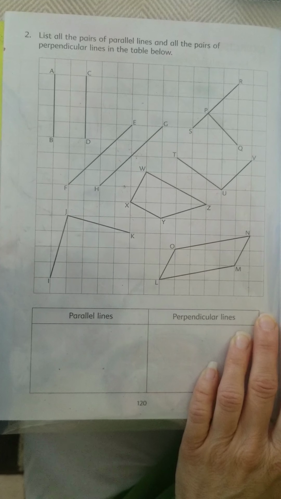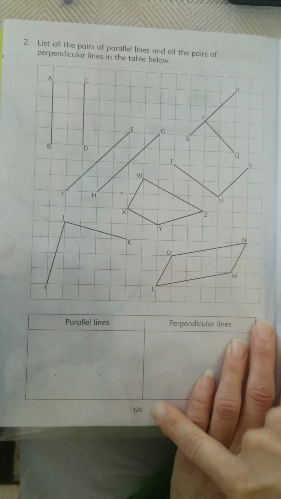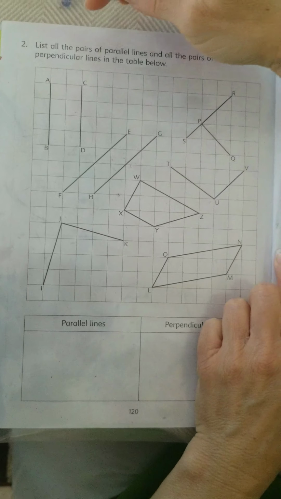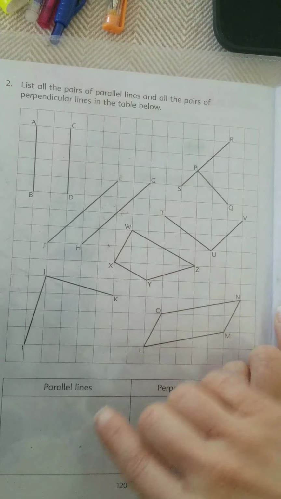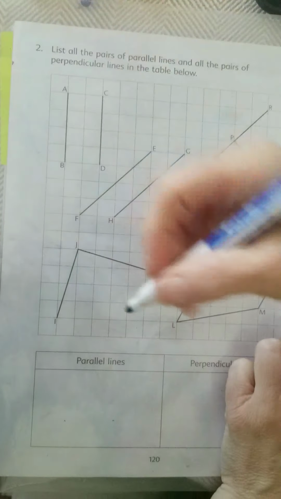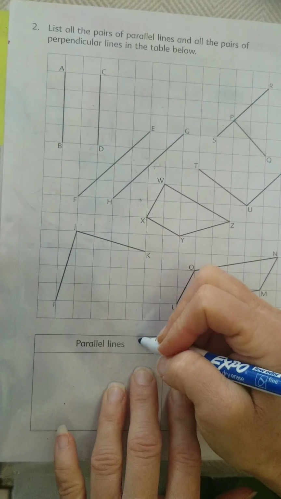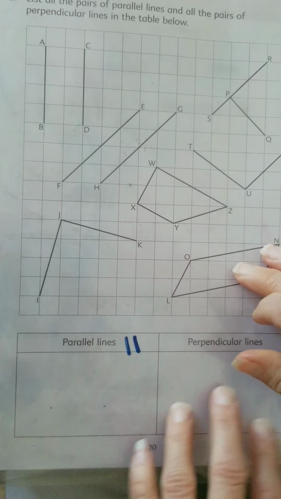All right, children, you're still working out of Math Workbook 4A. This is page 120. The directions say list the pairs of parallel lines. So here's where you put your parallel lines down here. Remember, parallel lines, write this down, annotate in your notes. Parallel lines do not touch, okay?